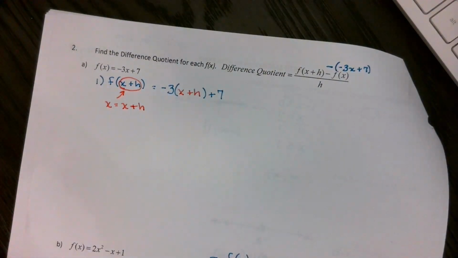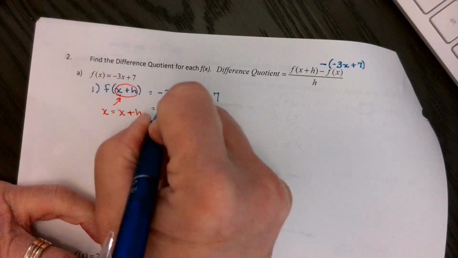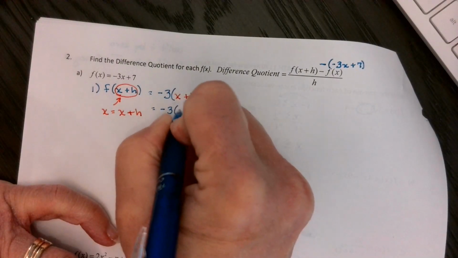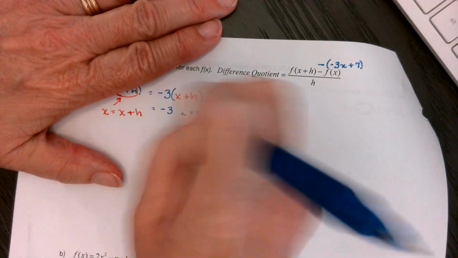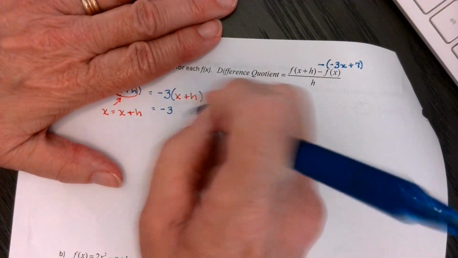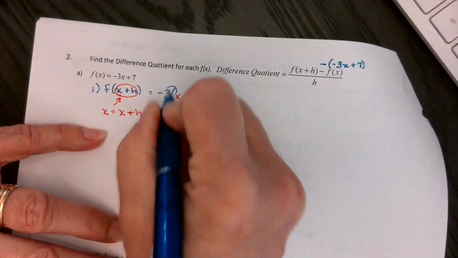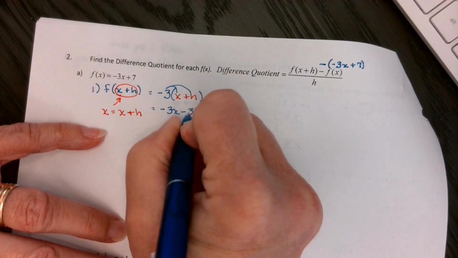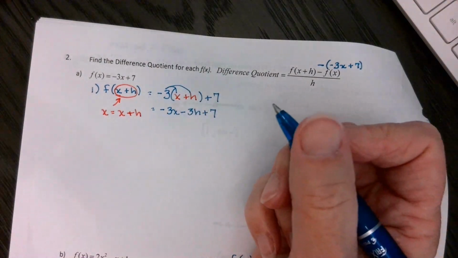Finish that out, and I'm going to actually simplify it rather than just rewriting the problem. I'm going to say negative 3x minus 3h plus 7. Okay, that was all of step 1.